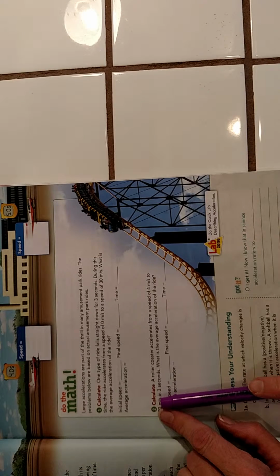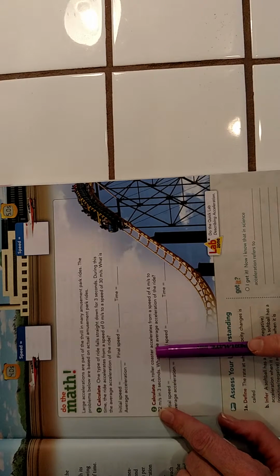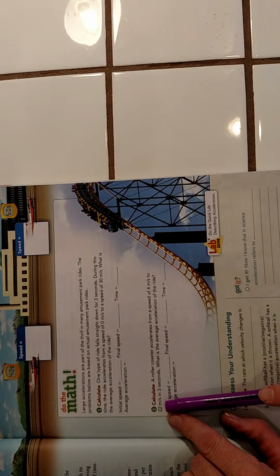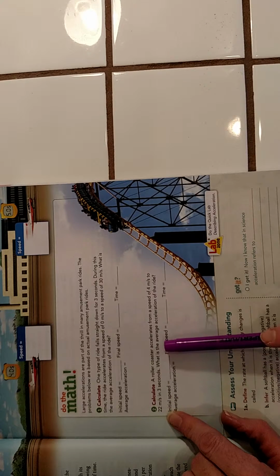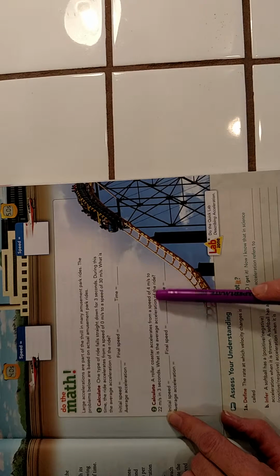Now let's try number 2. Calculate. A roller coaster accelerates from a speed of 4 meters per second to 22 meters per second in 3 seconds. So what is the average acceleration of the ride? Go ahead and pause and try and answer that question.